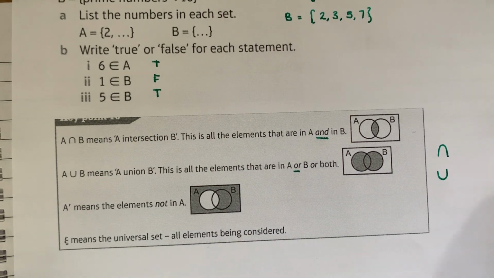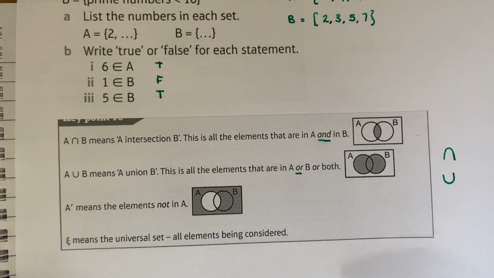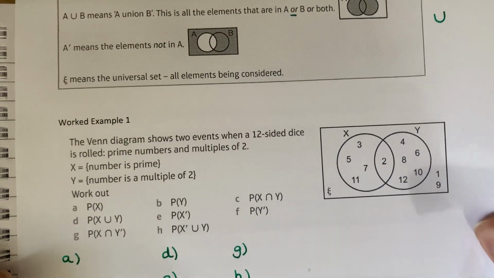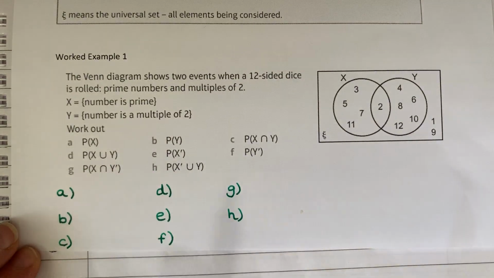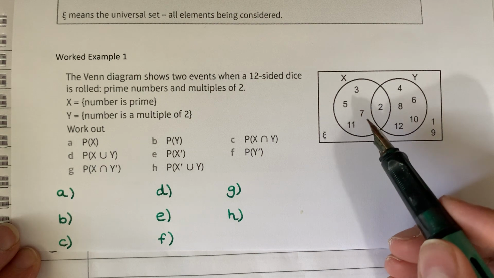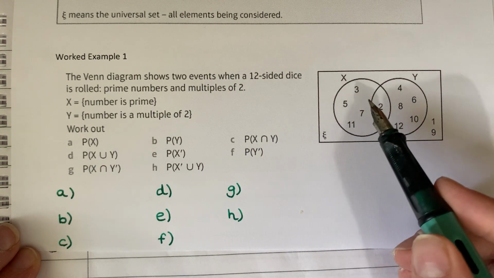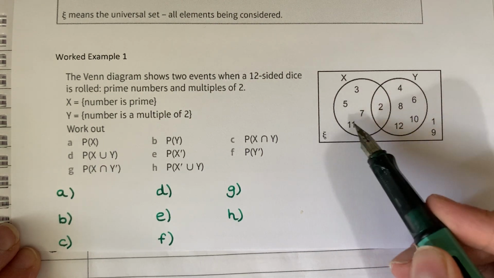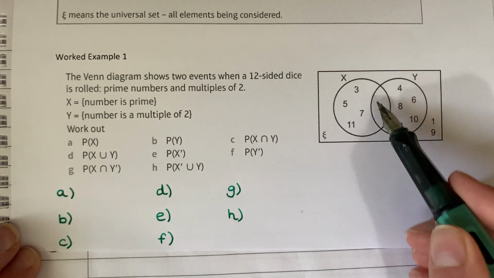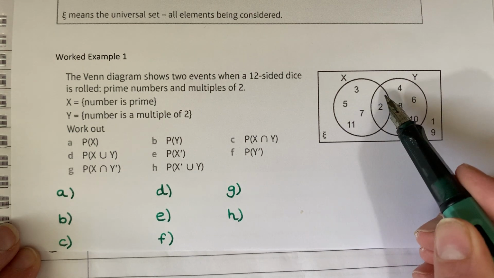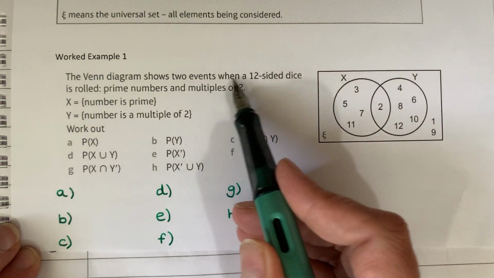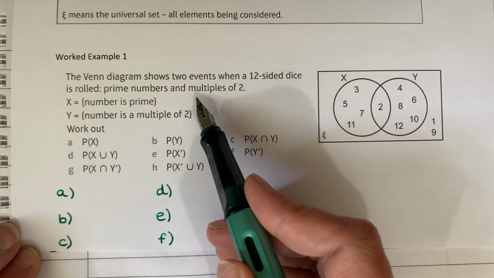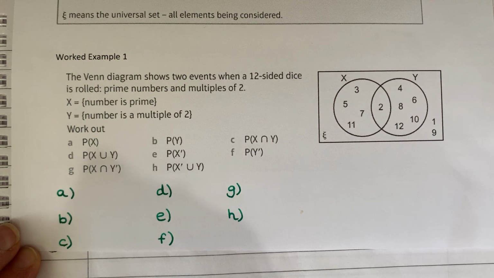Right, I'm going to work through some examples together, and you can see how they would work out. Okay, right, keep everything lined up. So we've got a Venn diagram for 2 groups. In group X, we've got our prime numbers, and in group Y, we've got our multiples of 2. And we know that the whole set, the universal set, is when a 12-sided dice is rolled and we multiply it.